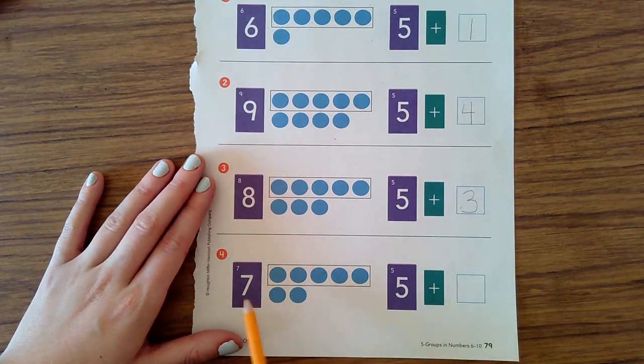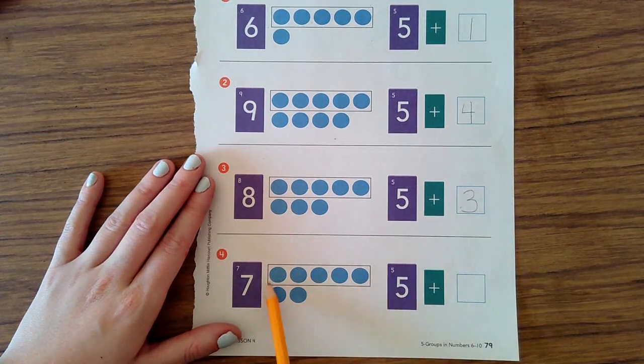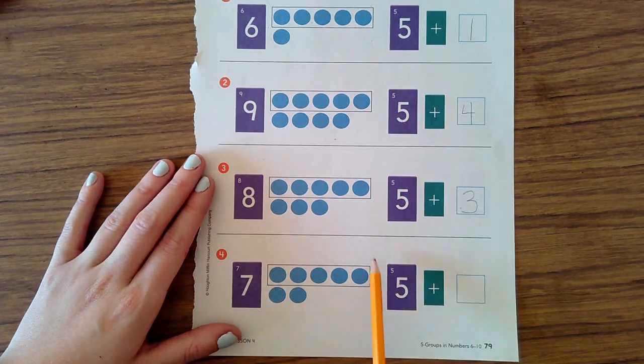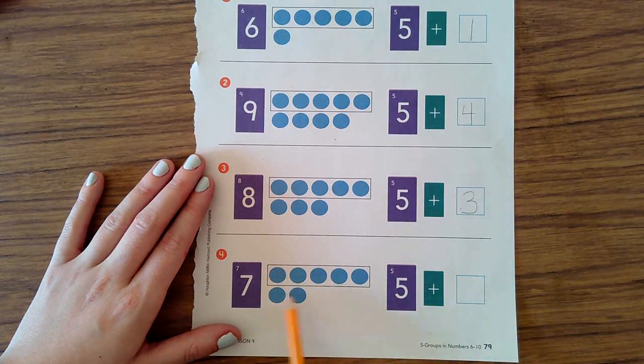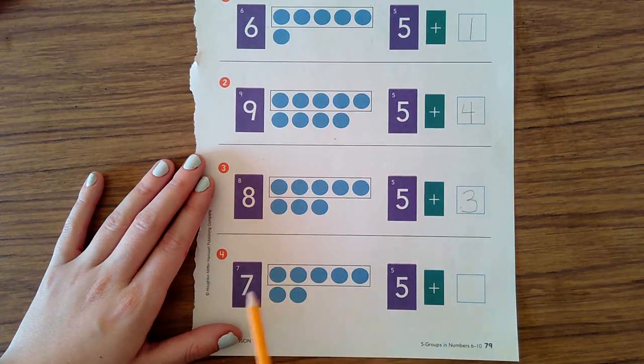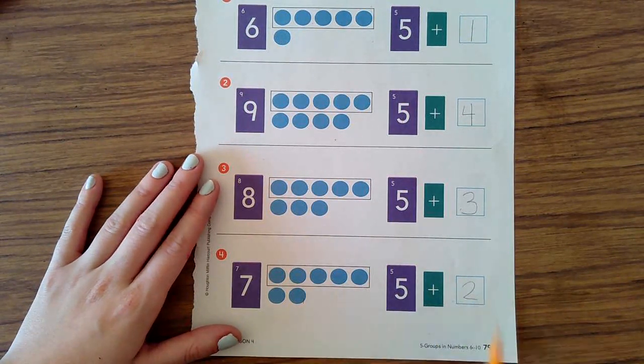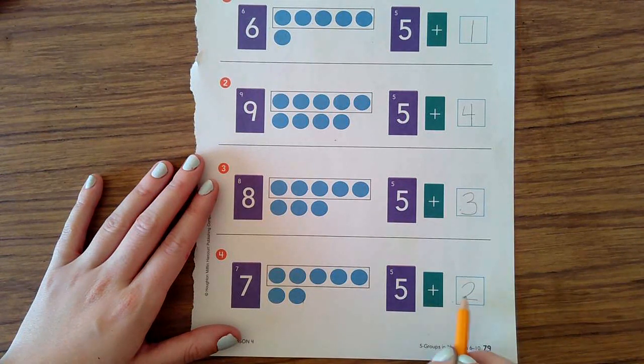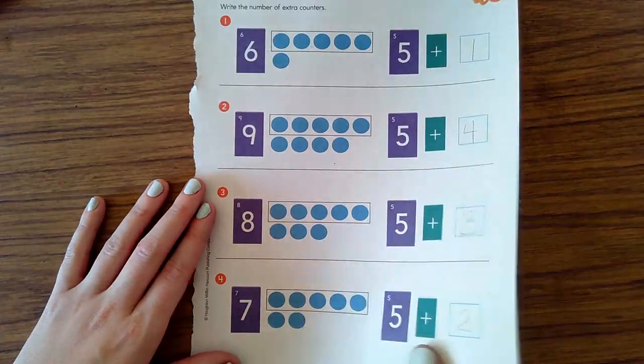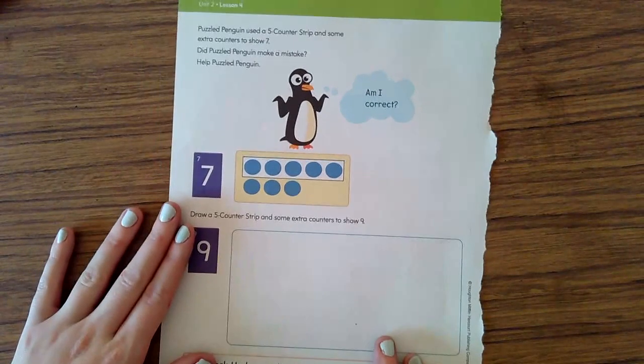Let's do this last one together. This is already a 5 group. You got it. It matches this 5. We added some extra counters down here to get to 7. How many extra counters did we add to our 5 group to get to 7? I counted 2. 5 plus 2 equals 7. Cool. Let's try the back.